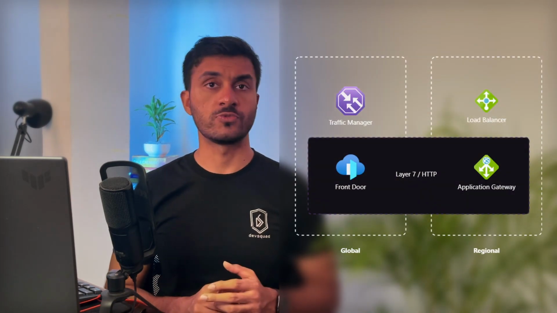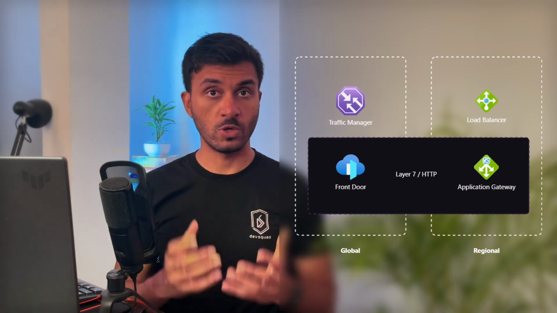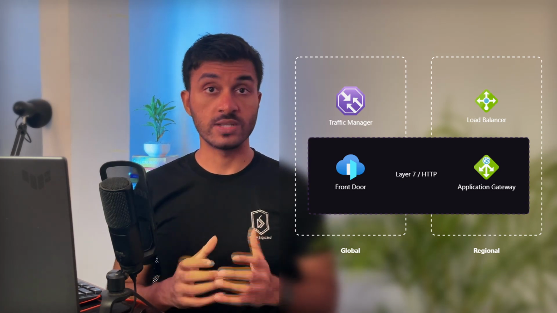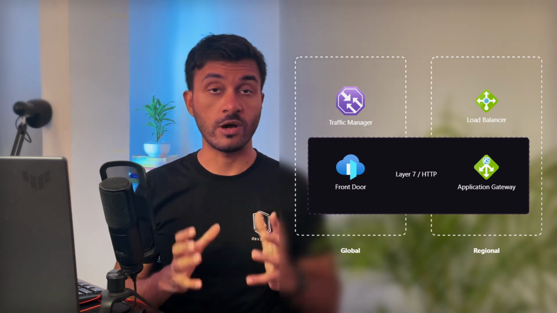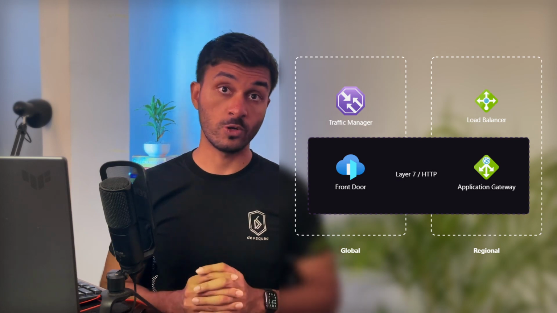When it comes to load balancing on Azure, we have four potential services. We have Azure Front Door, Traffic Manager, Application Gateway, and Azure Load Balancer. And we can categorize these four load balancers into two types. Azure Front Door and Traffic Manager are global load balancers, and Application Gateway and Azure Load Balancer are regional load balancers. The problem that we are addressing here requires a global load balancer because we are deploying our applications in two regions.